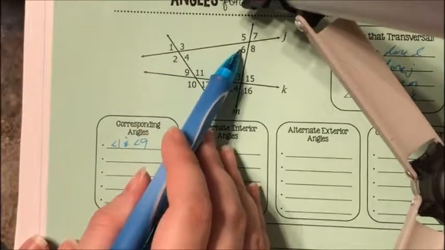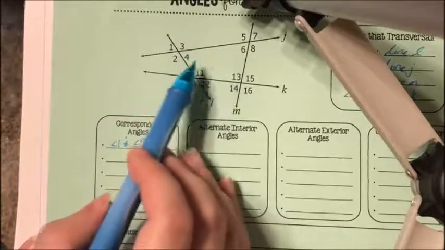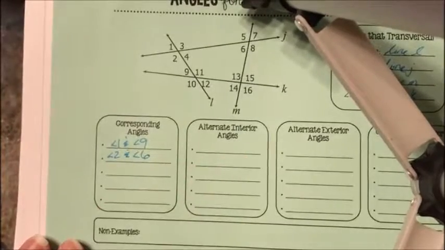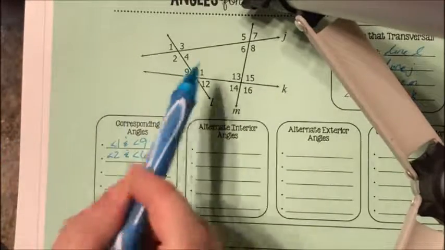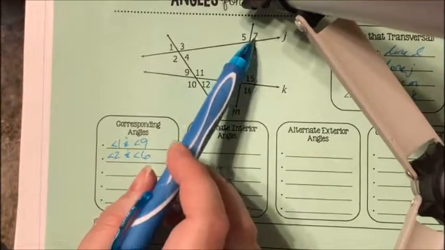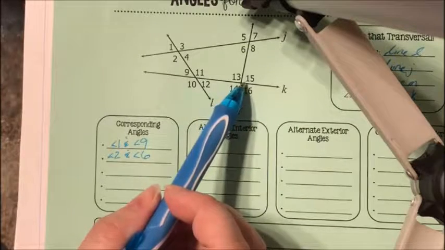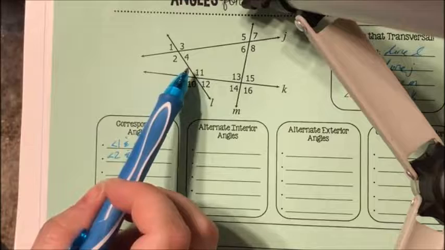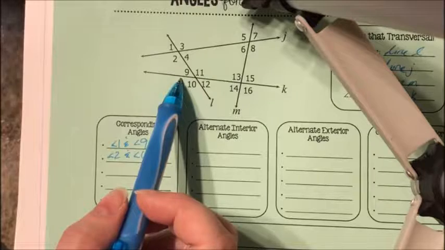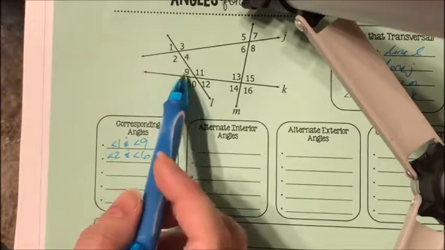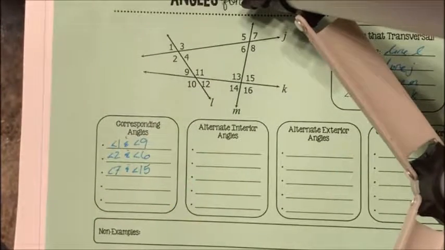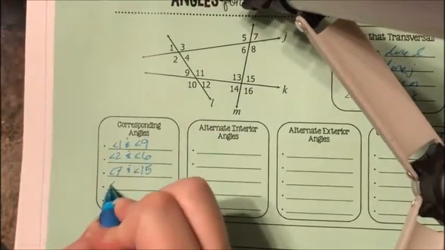2 and 6 are corresponding angles. Here's my two lines, they're both on the top. For M, you could use 7 and 15. We could also use 5 and 13.